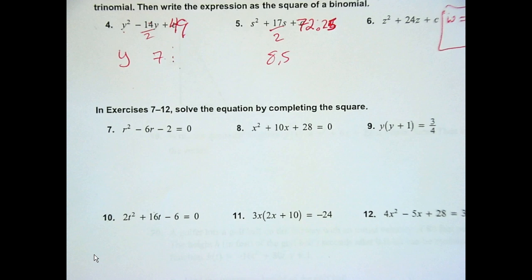Well, what if this is negative? Let's see. So let's cut this in half. What do we get? 12. And square it to get 144. Okay. And then this is k. And are we sure it's minus 12?